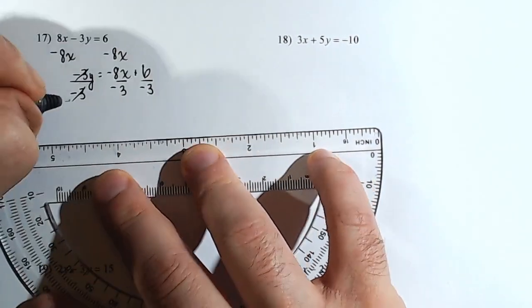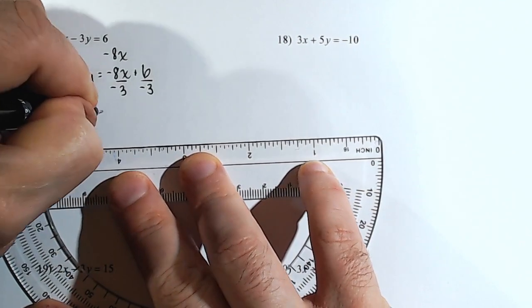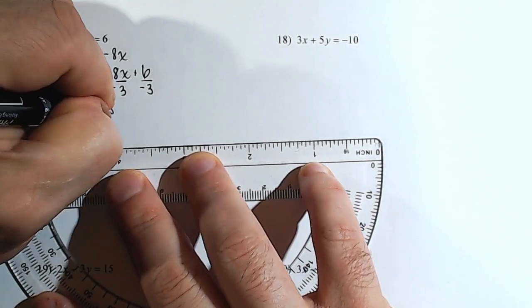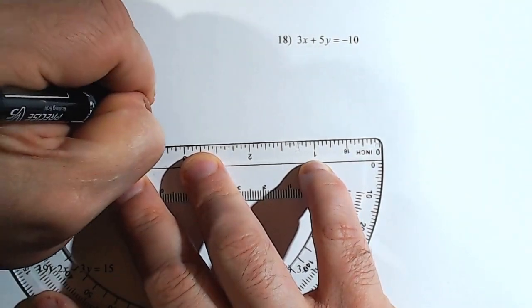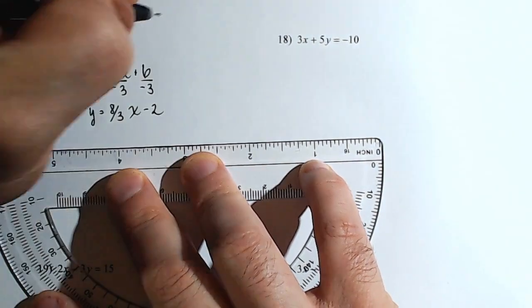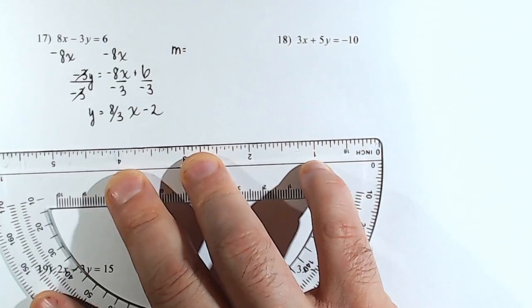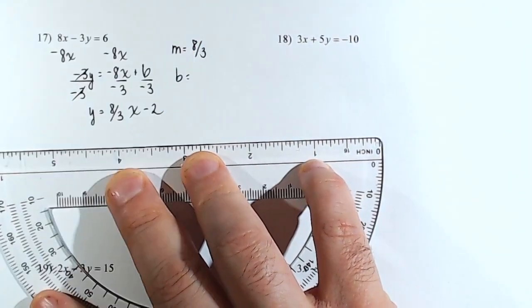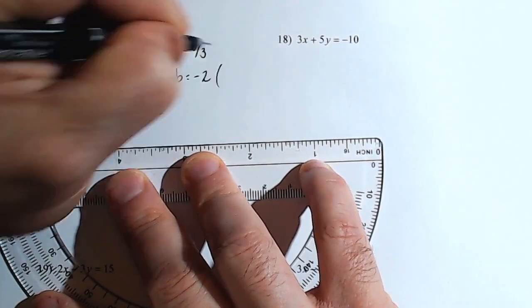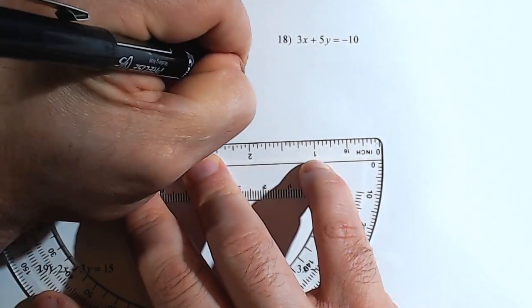Divide, cancel those, and y equals 8/3 x minus 2. 6 over negative 3 is negative 2. So m equals 8/3 and b equals negative 2, which can be written as (0, negative 2).